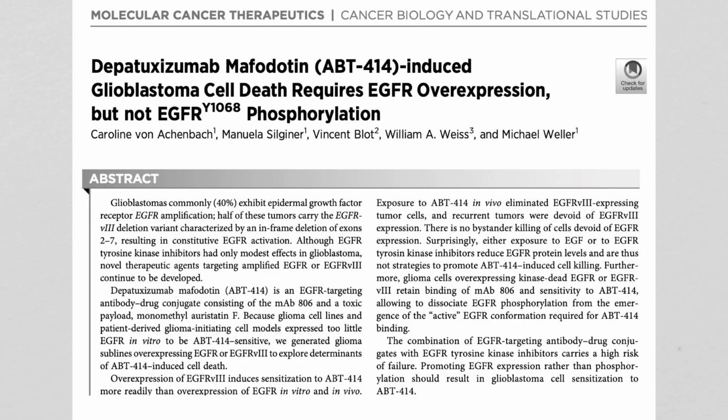Okay, so I'm going to go through at least parts of two different papers. This first one is more of a basic cell biology and in vivo mouse study where they're trying to characterize the effects of our ADC on glioblastoma cells in culture and in mice. And so the question is, of course, does this drug kill glioblastoma cells? And if it only kills a subset of those cells, what's the differentiator that determines which cell types go down?